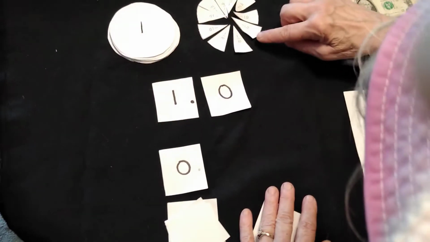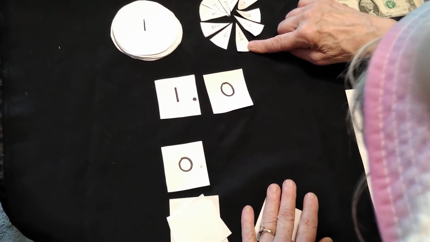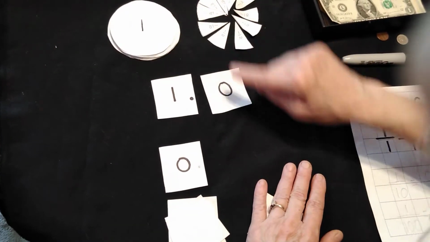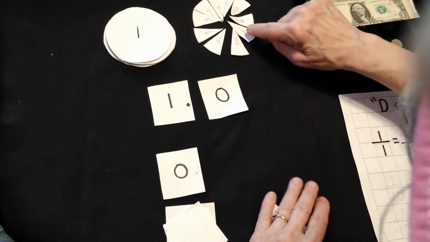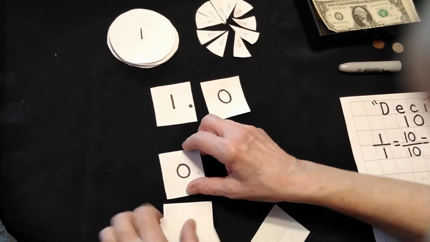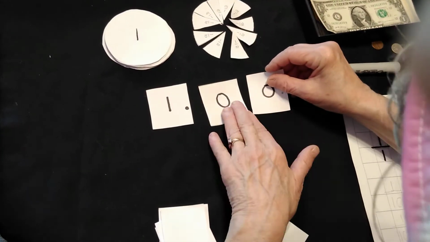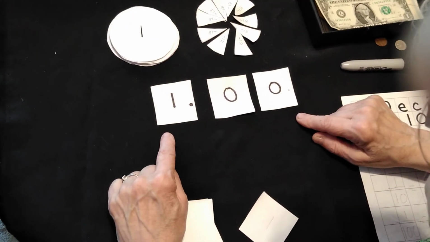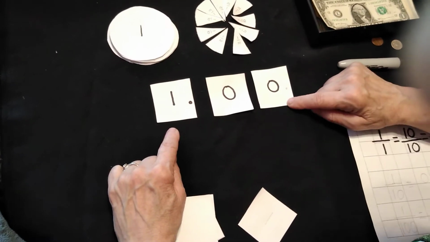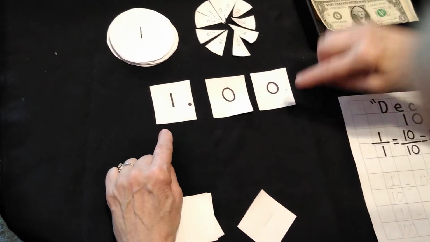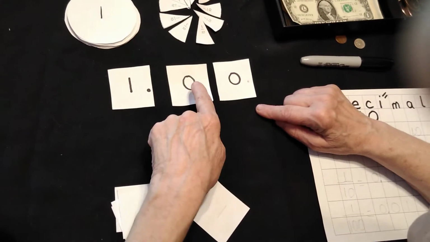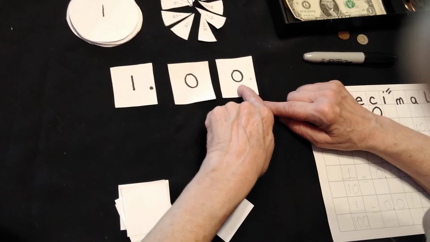Remember when I imagined dividing each of these into 10 more pieces? Shall we look at that? I'm going to take my 1 and divide it into 10 times 10. I know that that number is 100. 100 hundredths is written in decimals as 1 decimal point, 0 tenths, 0 hundredths.